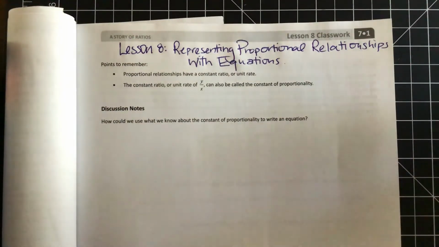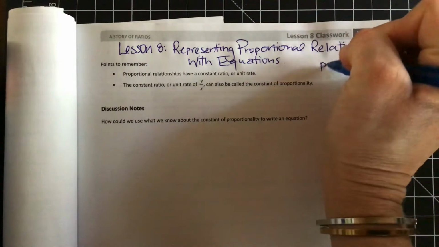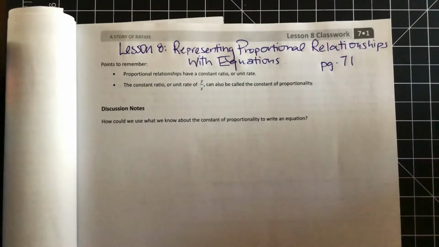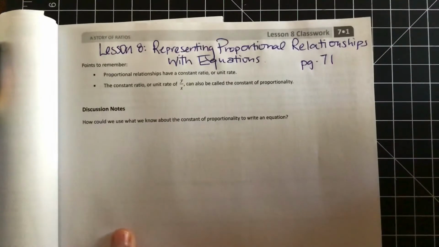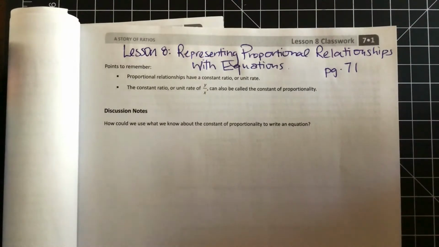Alright, guys, we are on lesson 8, and this is page 71. It is representing proportional relationships with equations. Once again, we know how to work with tables. We know how to recognize proportional relationships in graphs, right? A straight line that goes through the origin. So now, how to write an equation for all of that. We're working on that today.